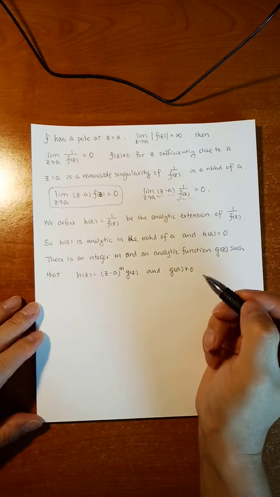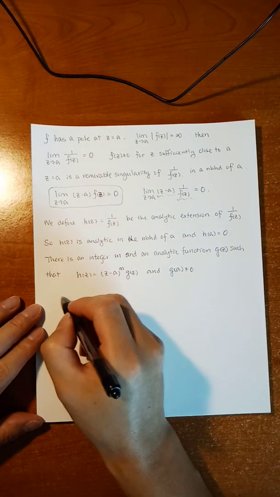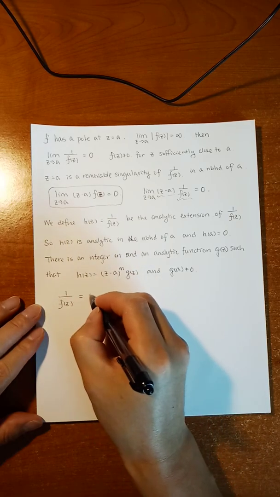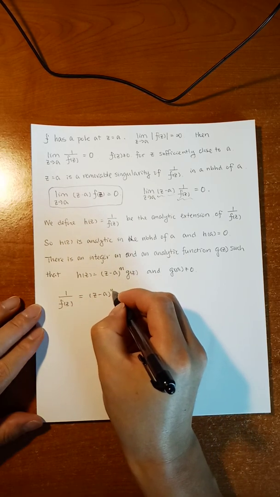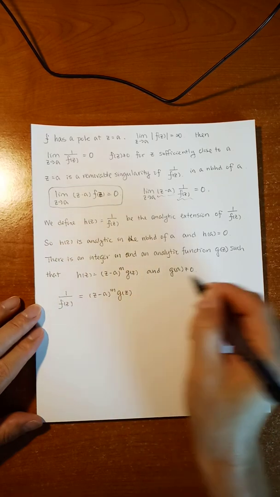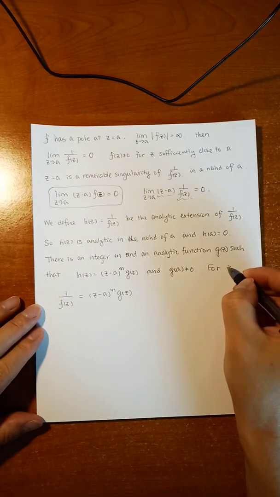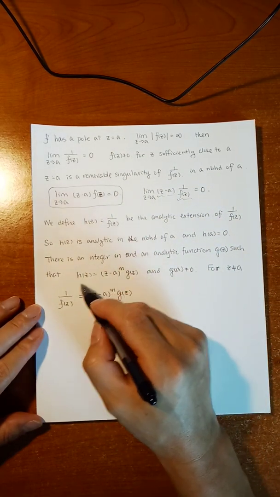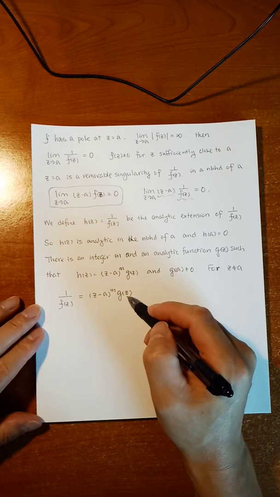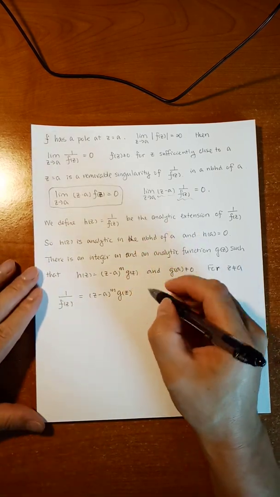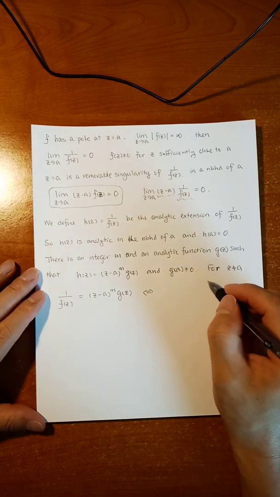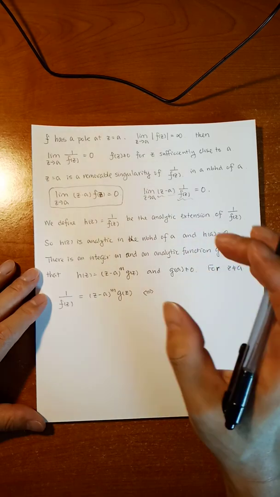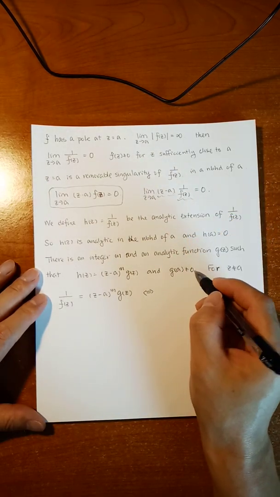From here, let's check. For z not equal to a, 1 over f of z is h of z, which is equal to this product. And we can flip them. Since g of a is not 0, in an even smaller neighborhood, g of z is not 0.